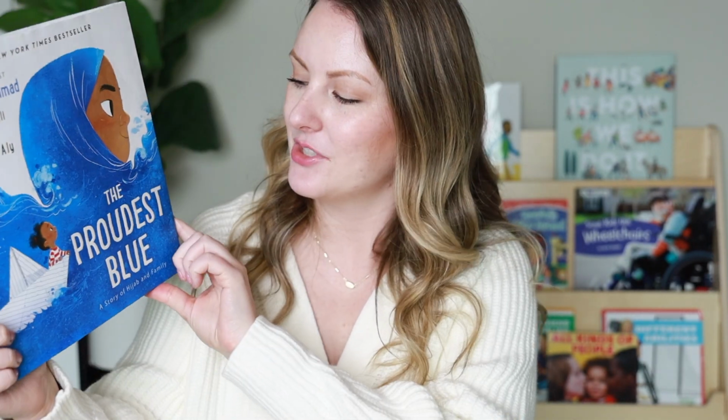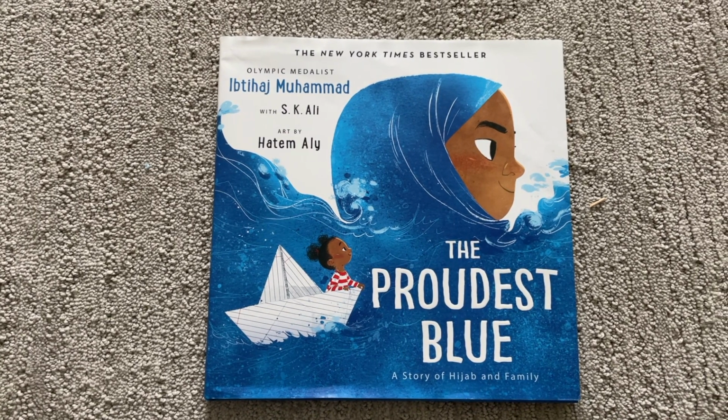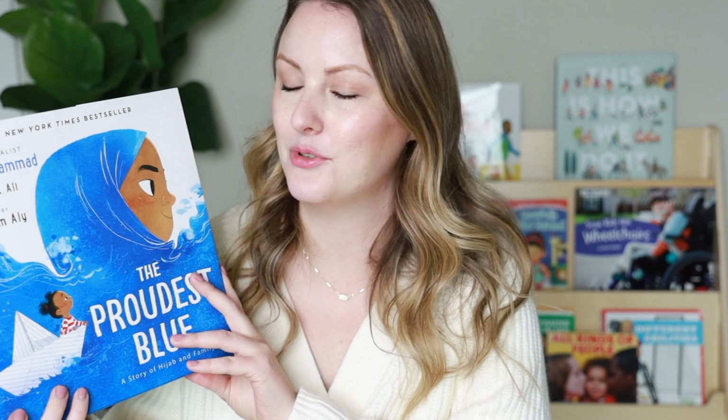The next book is called The Proudest Blue. This book talks about a little girl getting her first hijab, and my son's teacher actually wears a hijab, and I wanted to make sure that he understood why she wore one and why some people might wear a hijab and some people might not. This was a great book to start that discussion with my older son as he was going into school, and it's actually been a book that we both really love.